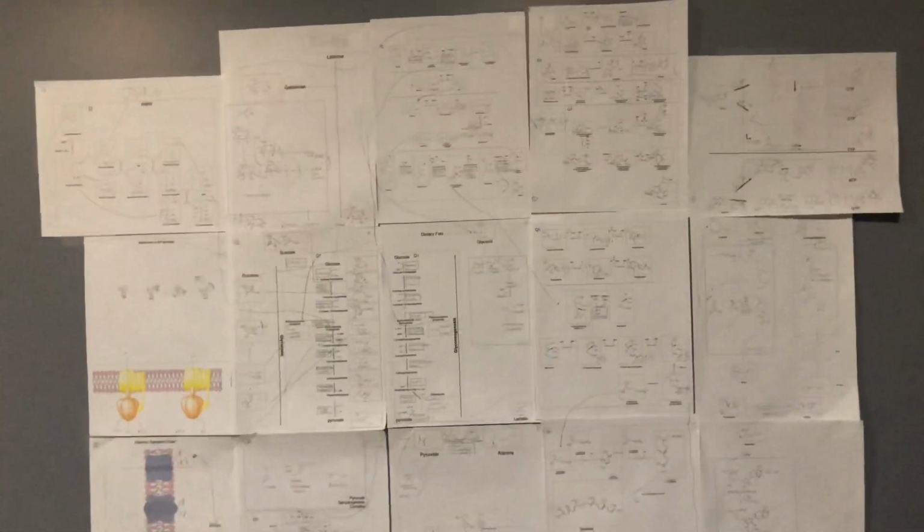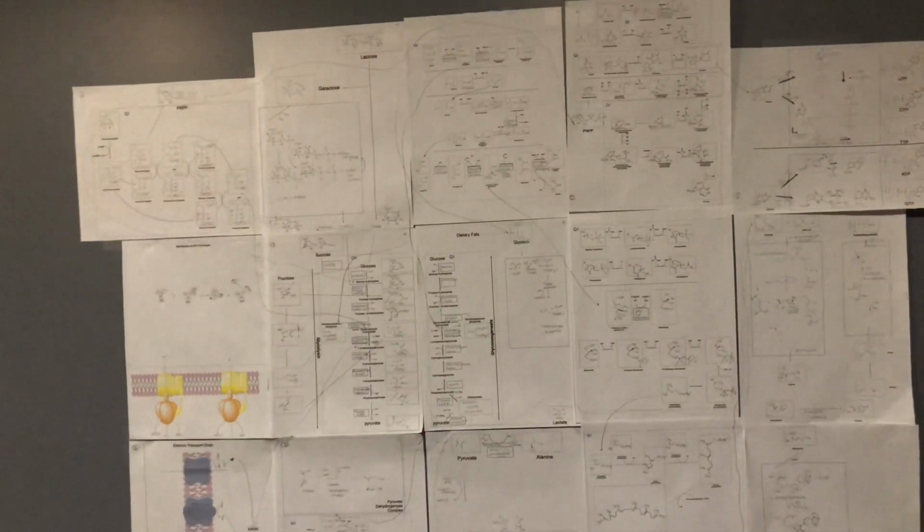So today I'll be walking everyone through this pathway that we've spent the last several weeks learning about and putting together to show how glucose and CO2 can lead to the production of ATP as well as nucleotide synthesis for DNA replication. So to start, we'll go over here.